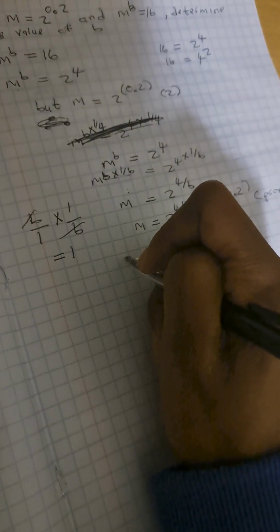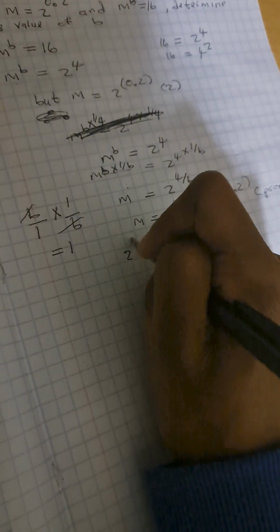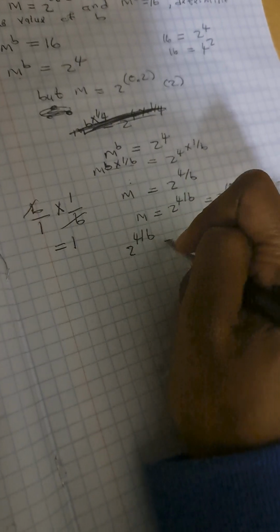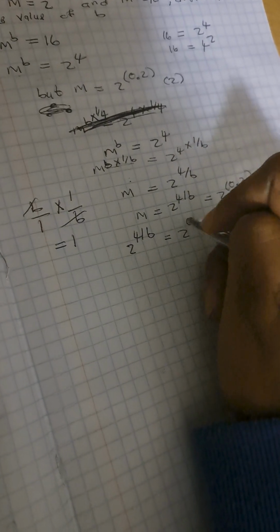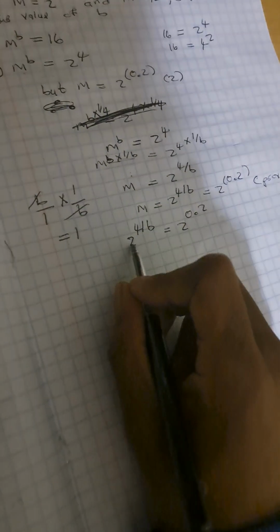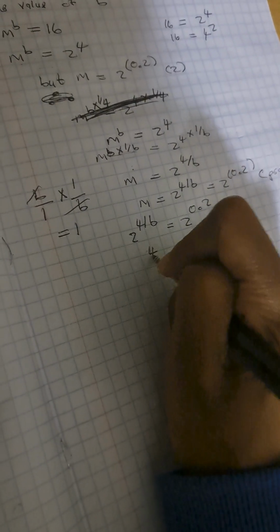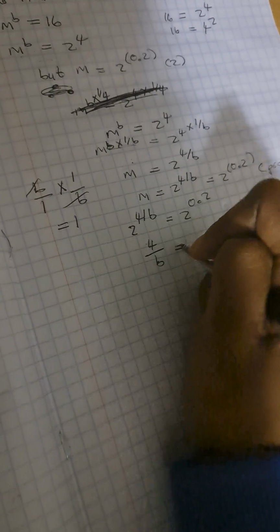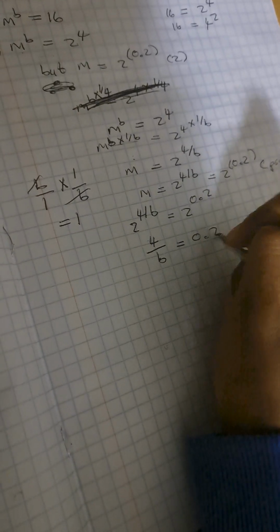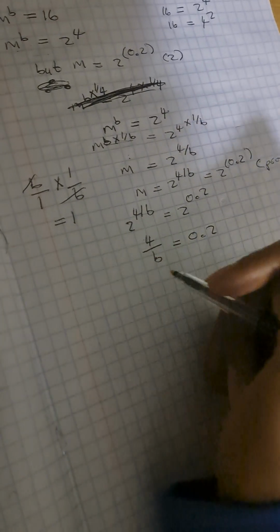And then we're going to say 2 to the power 4b is equal to 2 to the power 0.2. Their bases are the same, right? So we can bring down the exponents. So we'll have 4 to the power b is equal to 0.2.